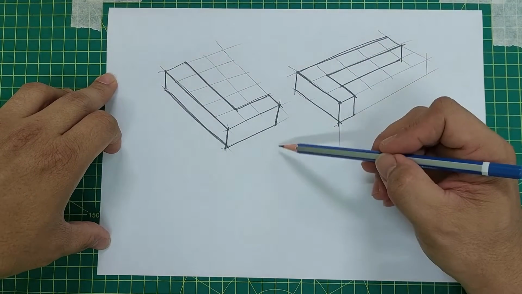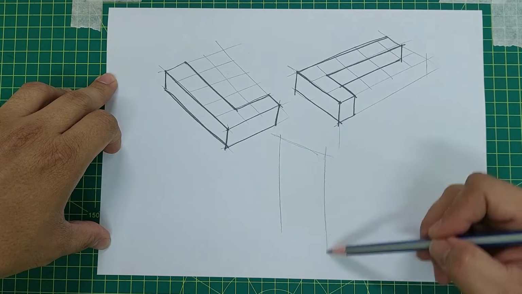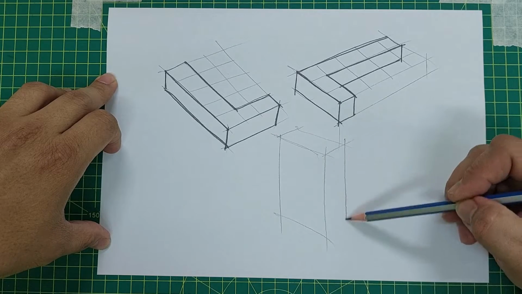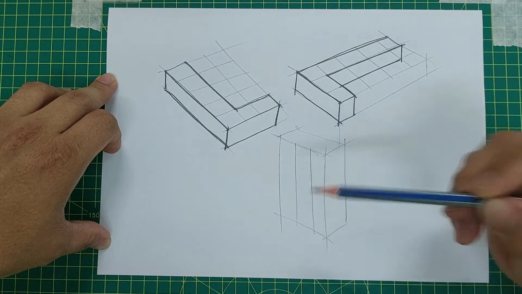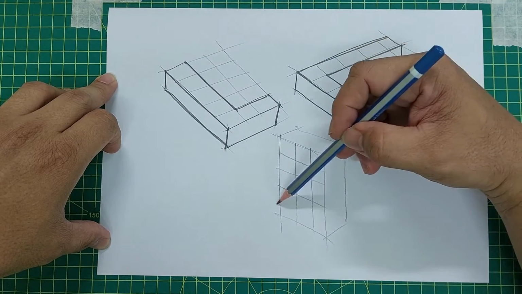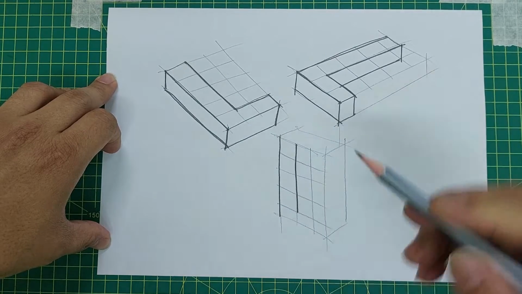If I want to draw some more, letter L this way, standing up. Again, imagine them as a box. So from there, divide out, then draw in the lines.